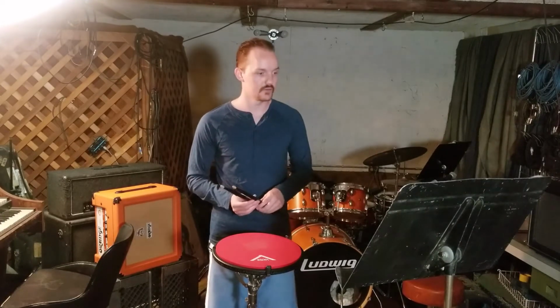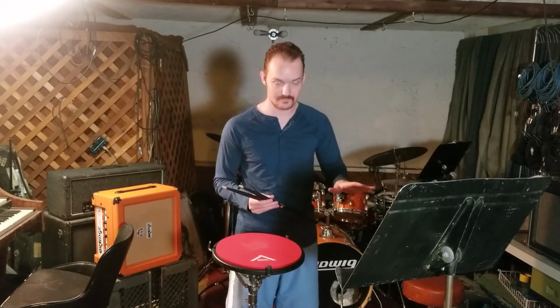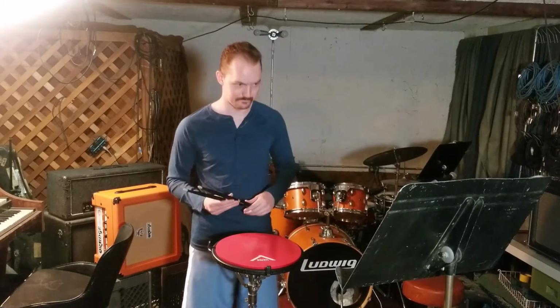So you want to make sure that when you're playing this, you're conscious of what your hands are doing and which notes they're playing. So if you start with your right hand, the quarter notes and the ands are played with the right, and the e's and the uhs are played with your left. If you start with the left hand, it's the exact opposite.